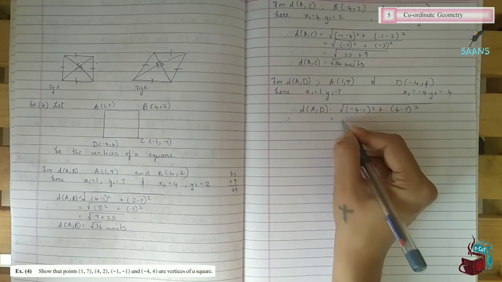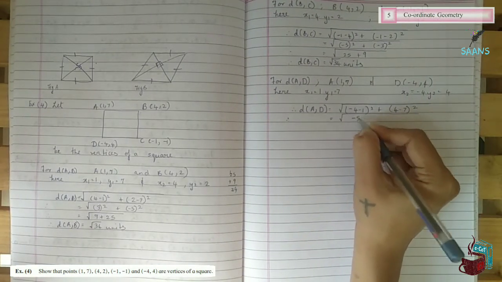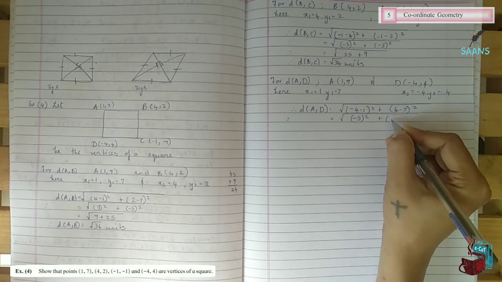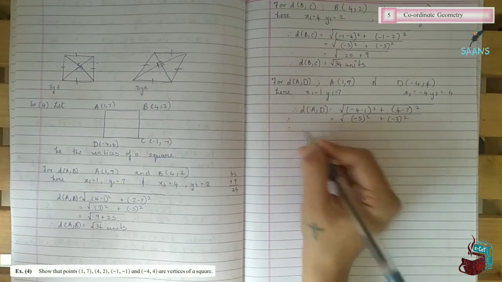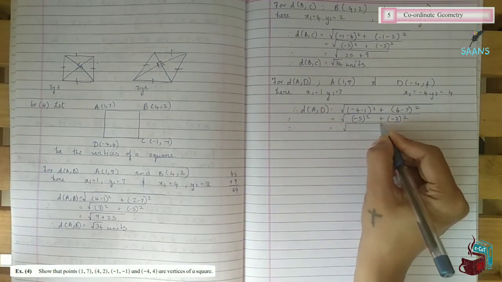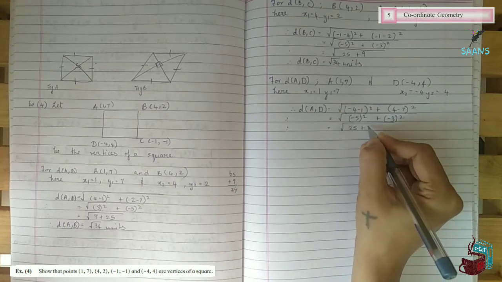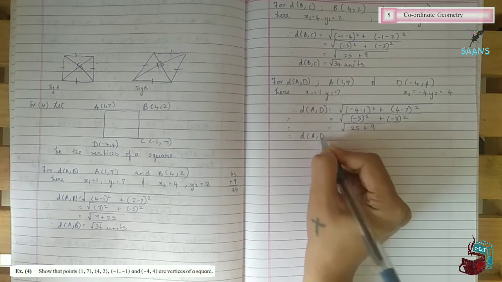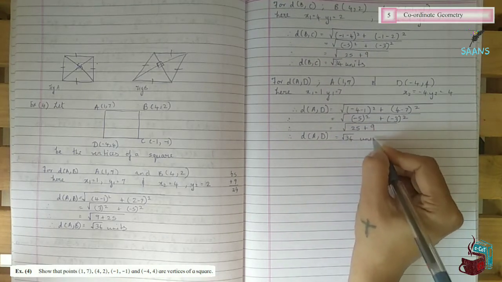That is equal to minus 5 the whole square plus minus 3 the whole square. Therefore, that is equal to under root 25 plus 9. Again the same thing. Therefore, distance A comma D is equal to under root 34 units.